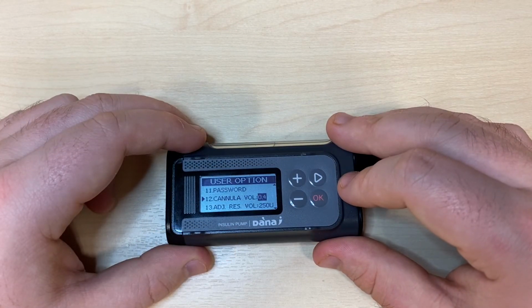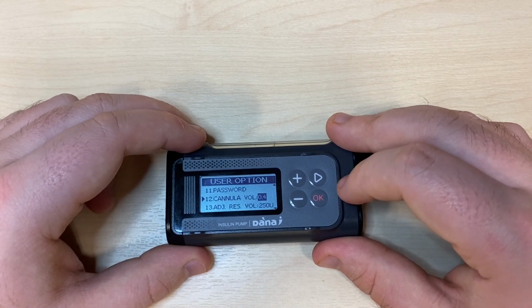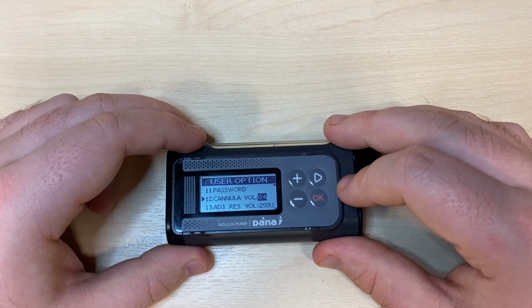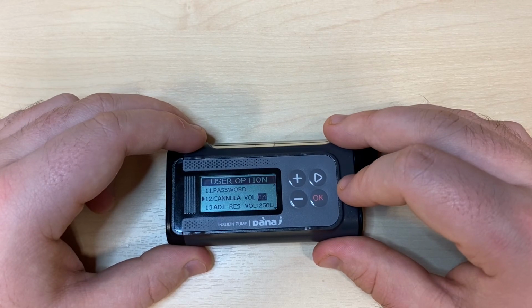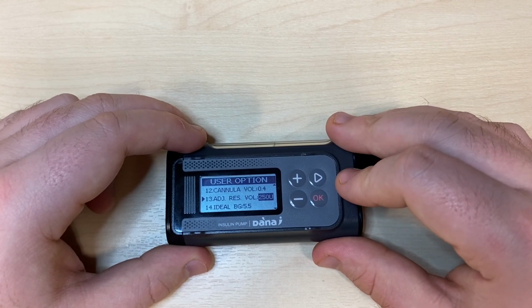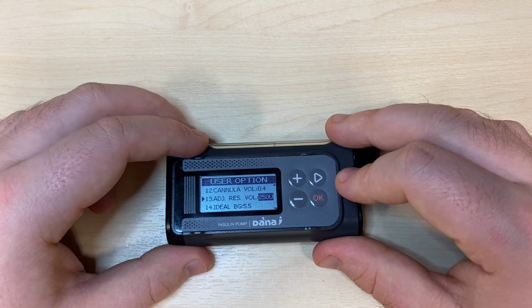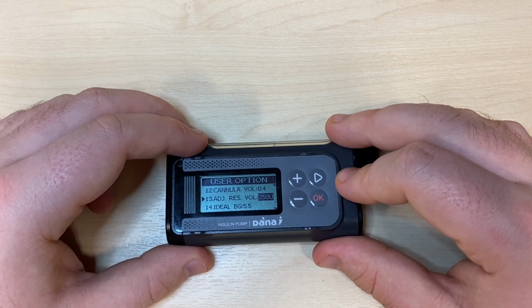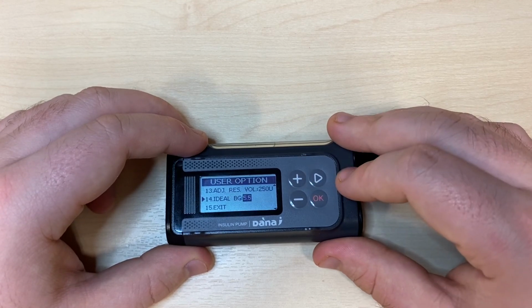Number 12 is Cannula Volume. This is how much insulin the pump will prime to fill the cannula. It's very important that you set this correctly, so check out the manuals for your cannulas or ask Advanced Therapeutics to tell you the volume. Number 13 allows you to adjust the volume registered inside the pump's cartridge. You shouldn't have to adjust this, and instead all of your cartridge fills will be programmed in through the refill menu. Number 14 is your ideal BG.